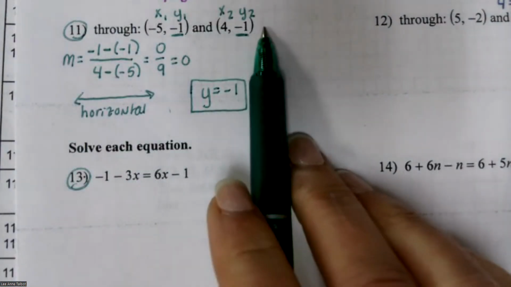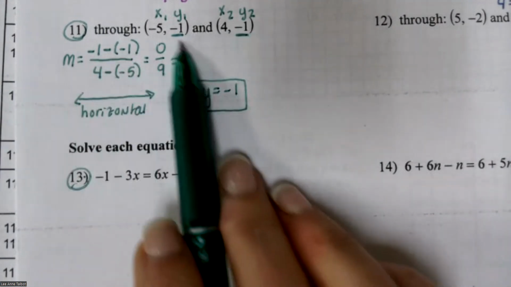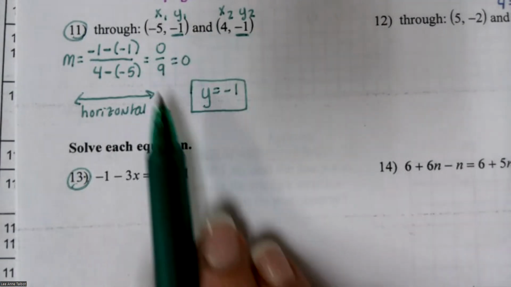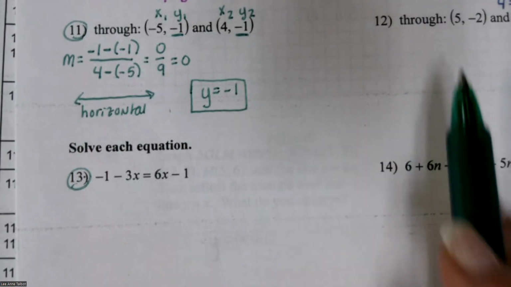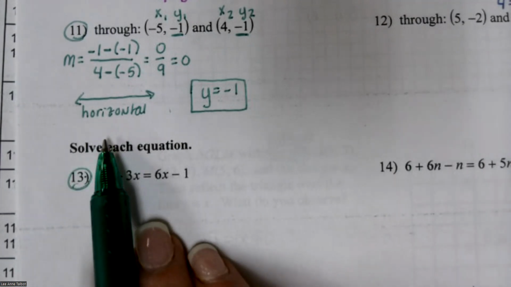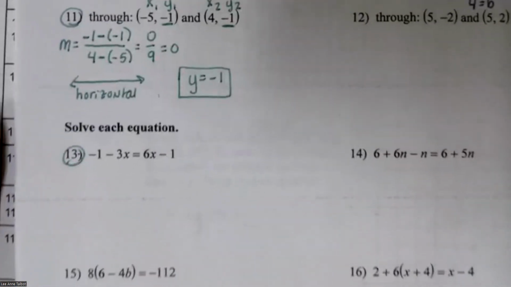If you are a person who analyzes things, you could notice that both of these are -1 and not do any work and just write this answer. If you notice that they match, you could skip all of this stuff and go straight to here. Okay, through your mathematical powers of deduction, what do you think this one, number 12, is going to be if this one was horizontal? Vertical, right. So hold for that. Okay, so weird answer number 1.